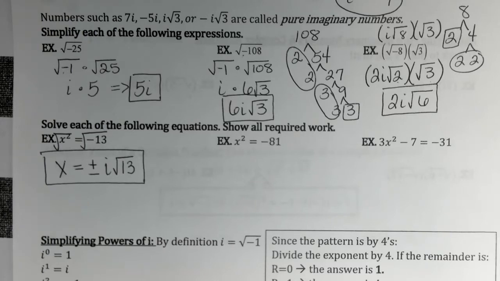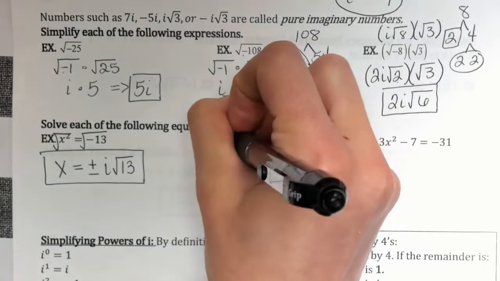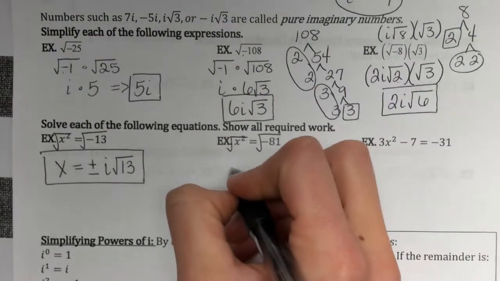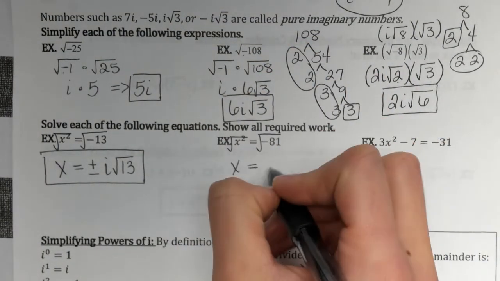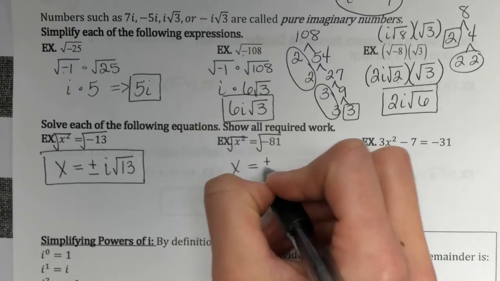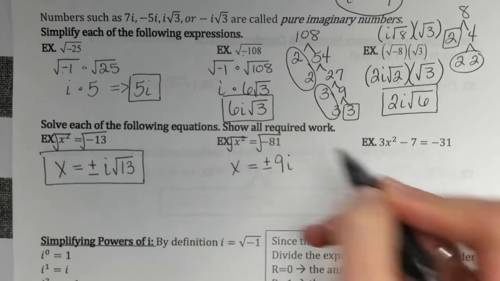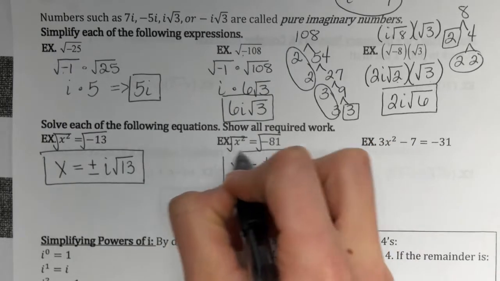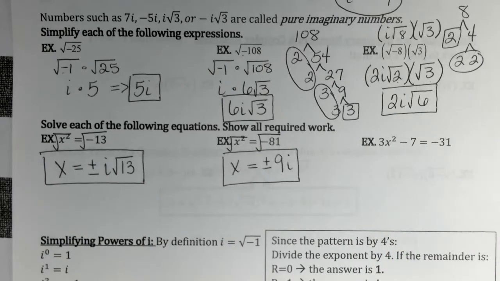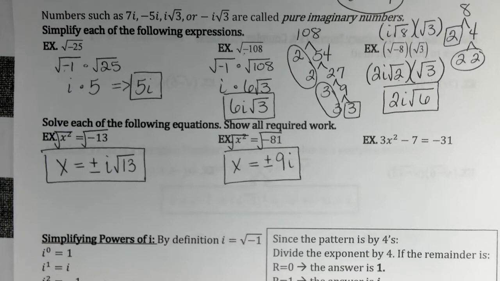Okay, now if I have this x squared equals negative 81, I'm going to take the square root of both sides. So x is equal to plus or minus 9i. You're good with that? Alright, solve the next example.